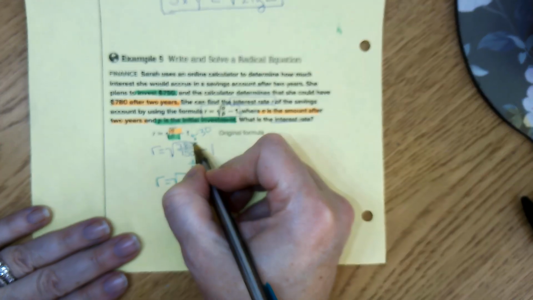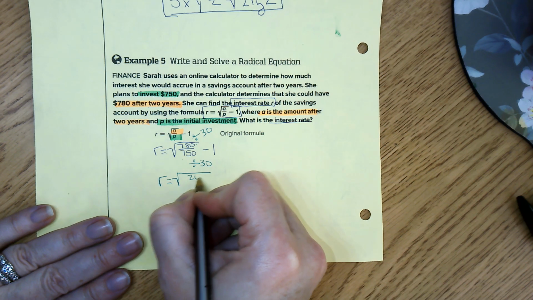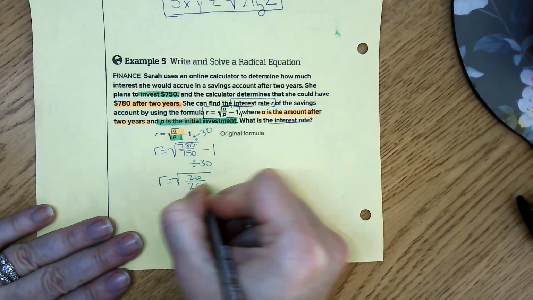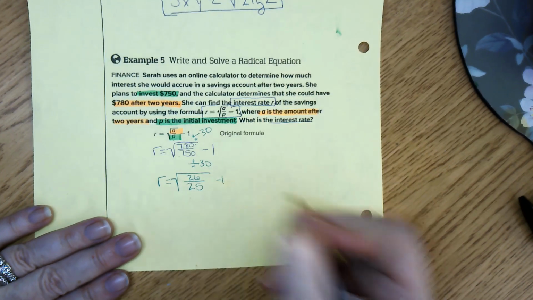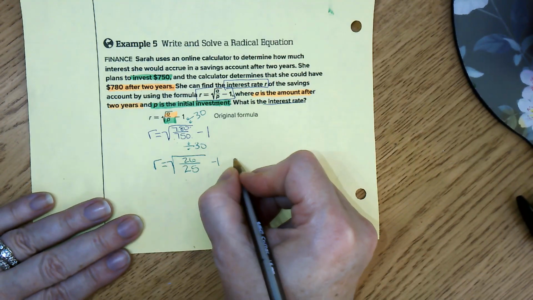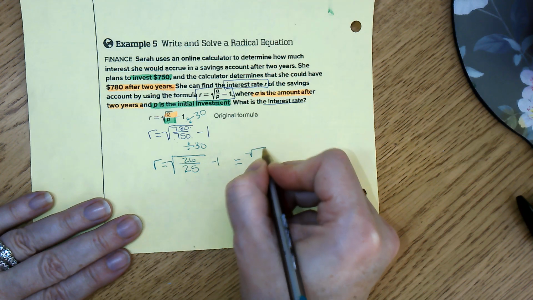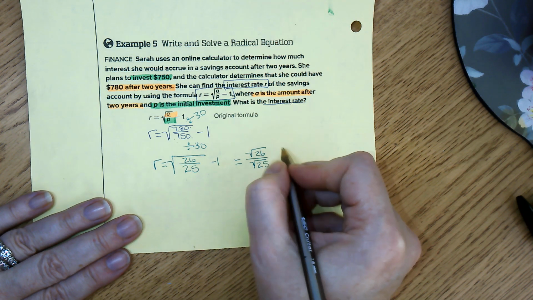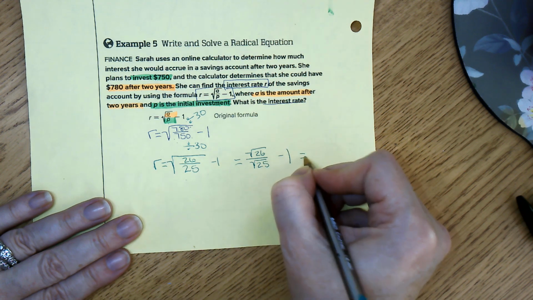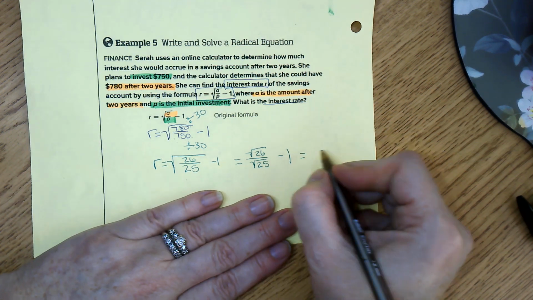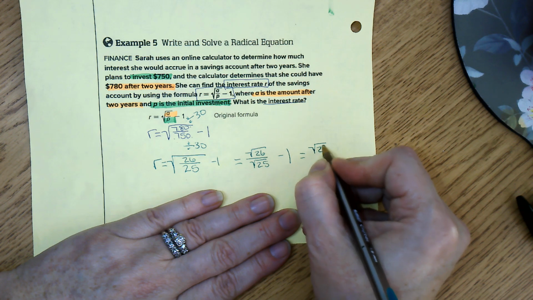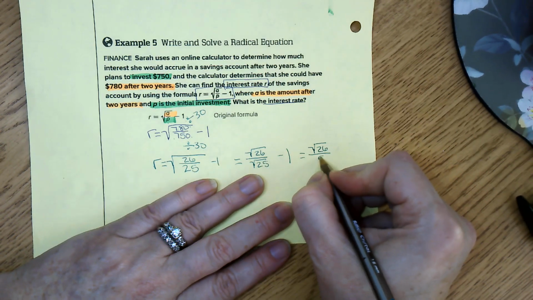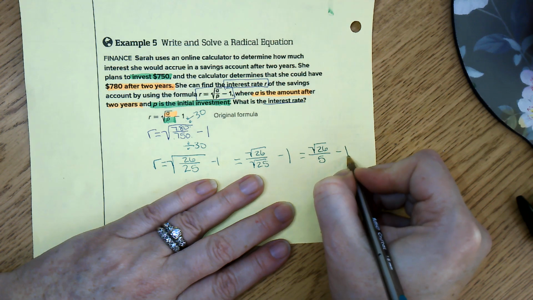So 780 divided by 30 is 26. 750 divided by 30 is 25, minus 1. All right, so we can separate this out to the square root of 26 over the square root of 25, minus 1. Well, the square root of 26 is not a perfect square, but the square root of 25 is. The square root of 25 is 5, and then minus 1.